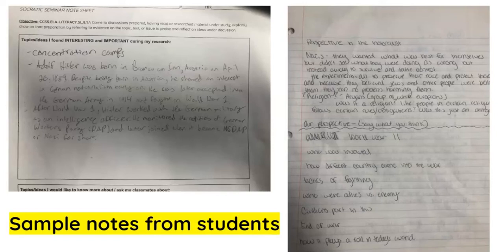They noted down perspective in the Holocaust, some information about Nazis. Looks like they had some questions about religion, but the important part here is that no matter how they jot their notes down, it's really interesting to see how much they're able to bring with them to the seminar and then how much they write during the seminar. They really enjoy learning from one another and they enjoy showing off what they learn. So I try to take advantage of that.